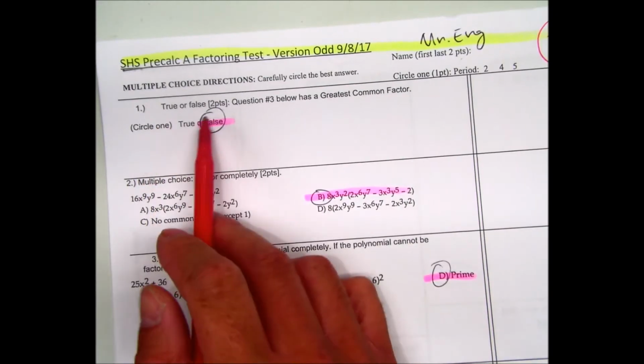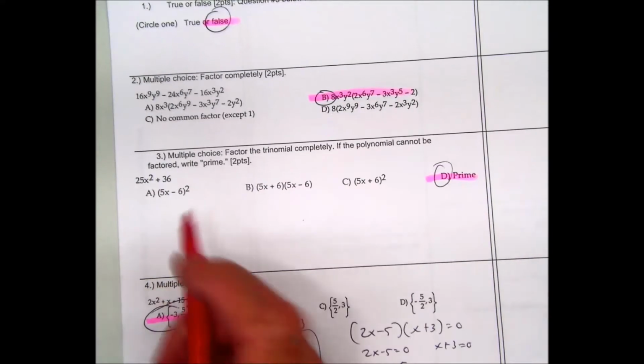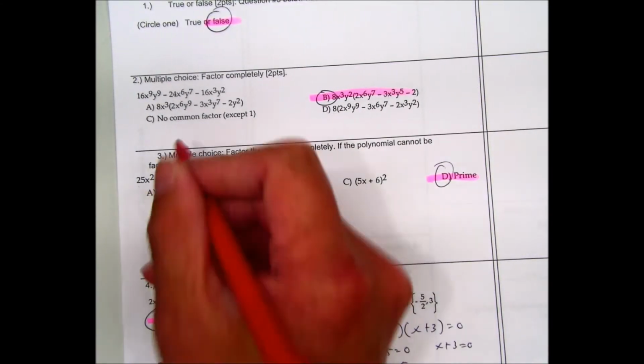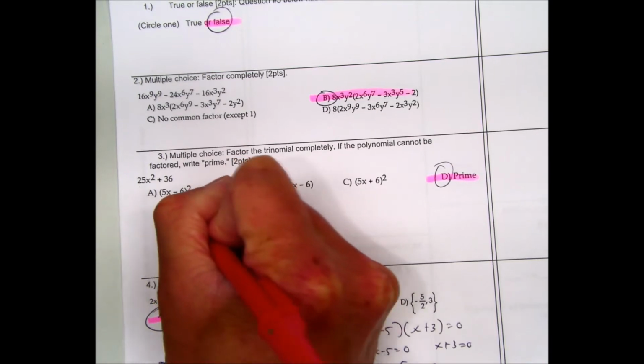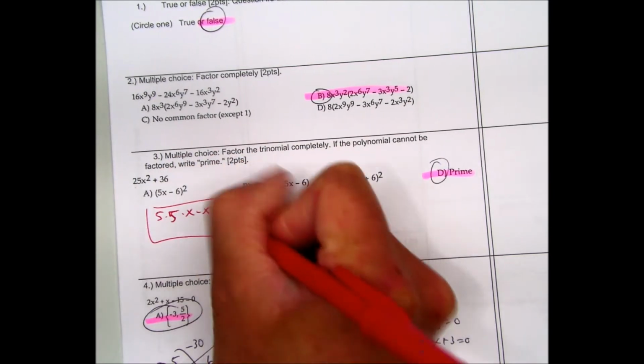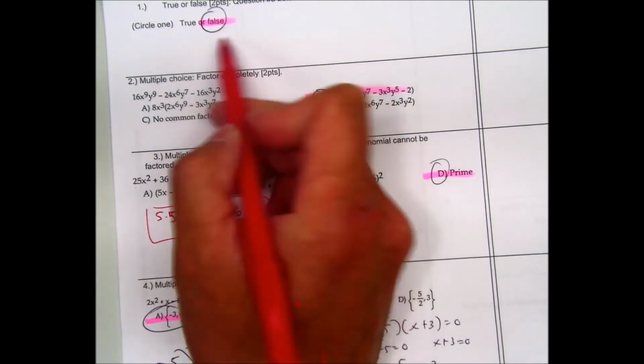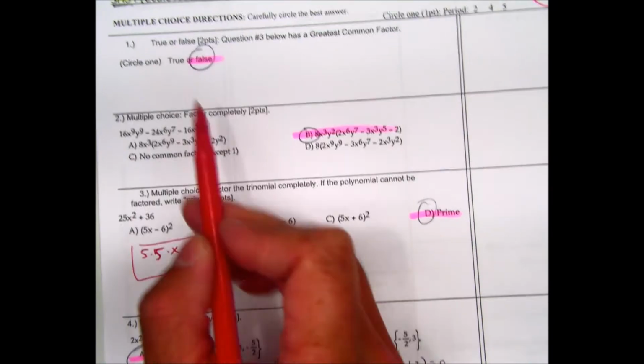Question number 1, true or false. Look at question number 3 below, and does it have the greatest common factor? So if I look at number 3 here, if I break down the factors, you realize that there's nothing in common there. So the answer is false. There is no common factor.